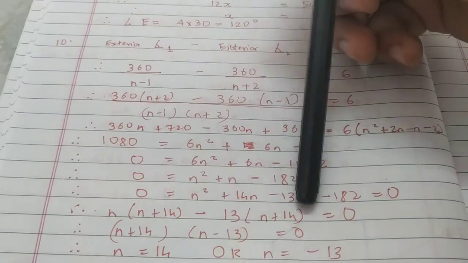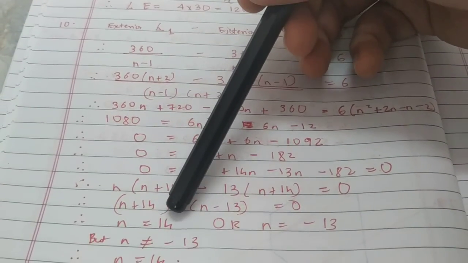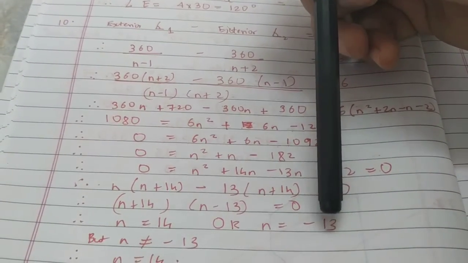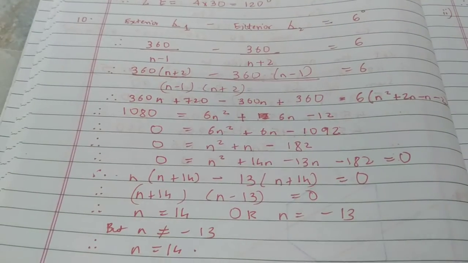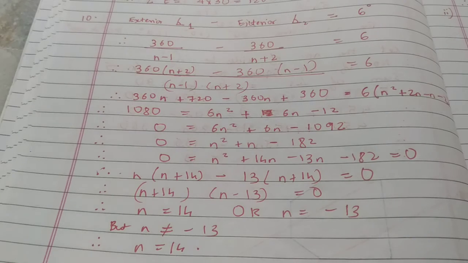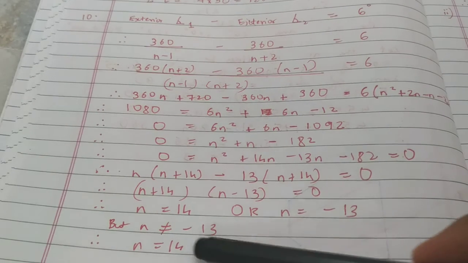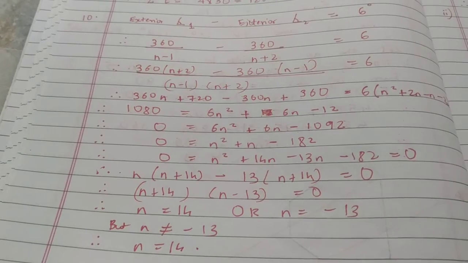Then you do grouping, so you get 2 brackets equal to 0. So n is either equal to 14 or n is equal to minus 13, but negative value is not possible. How can number of polygons be negative? At least in our world, it's not possible. Maybe in some another parallel universe, this might be possible. So the number of sides is 14, and that's the end of the sum.